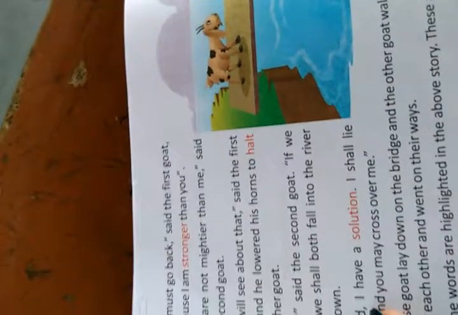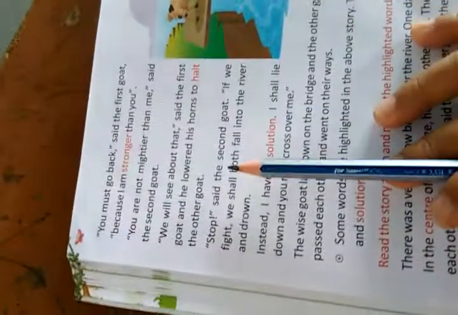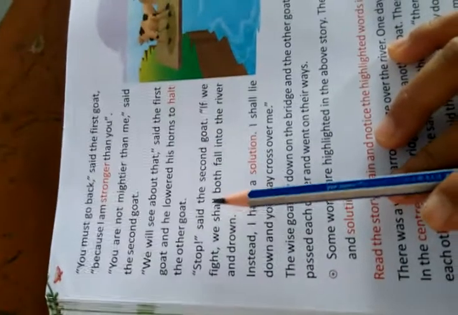Stop, said the second goat. Then the second goat told the first goat, stop. If you fight, we shall both fall into the river and drown. When the first goat was ready to fight with the second one, the second one told that first goat, stop. If we fight, we both shall fall into the river and we may die, drown.